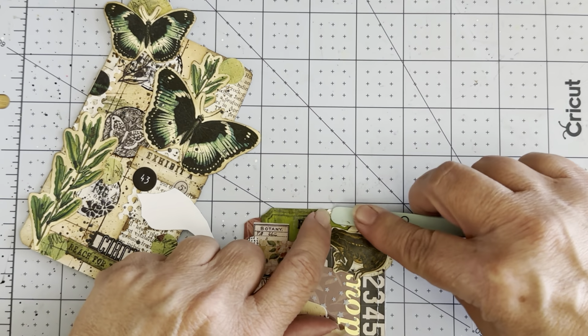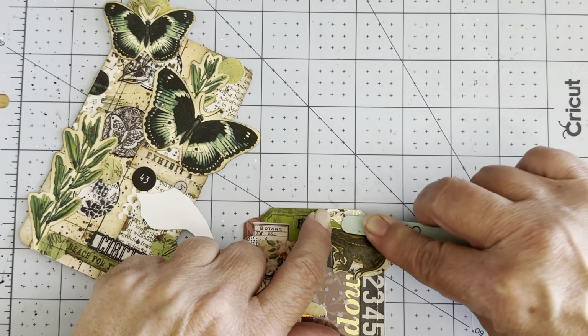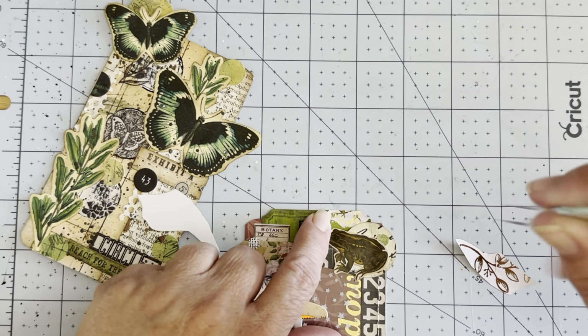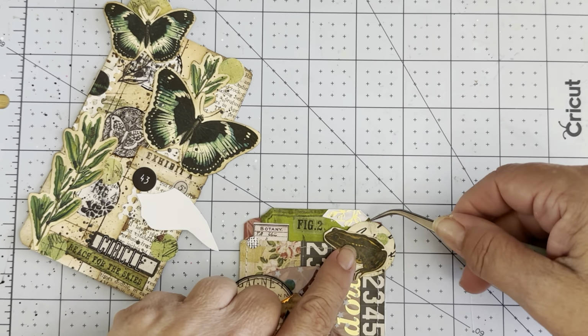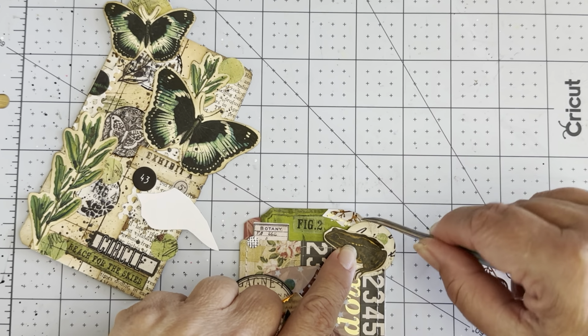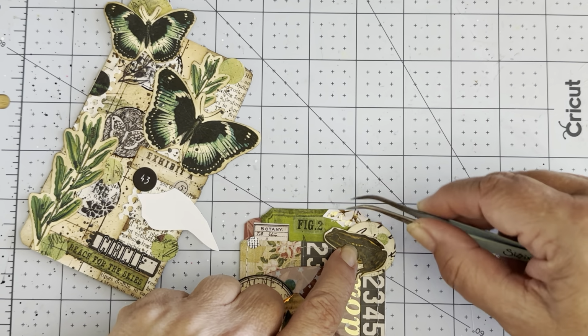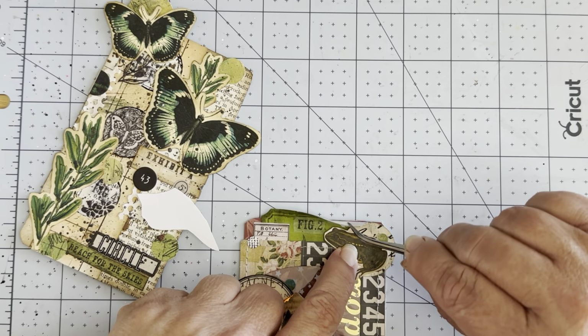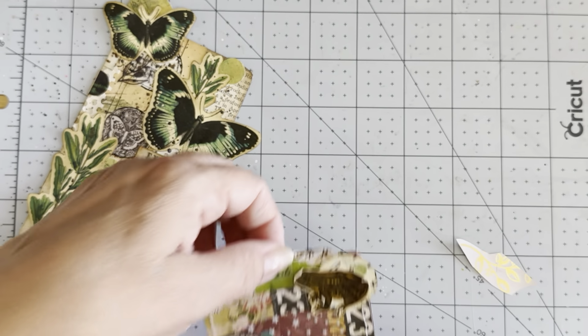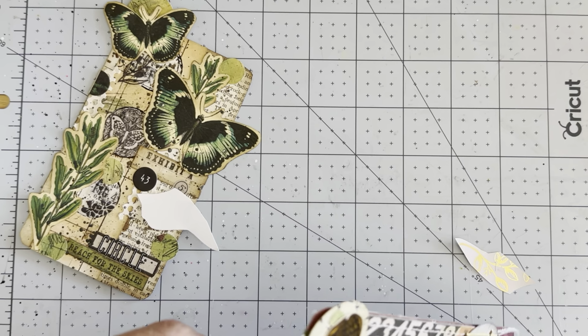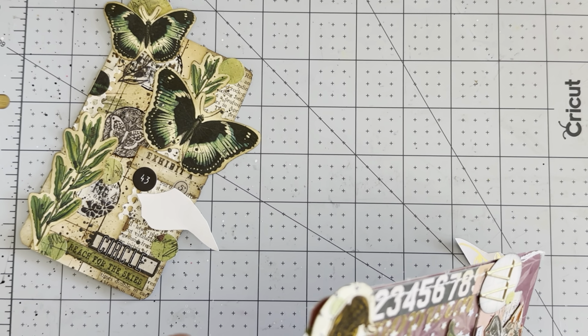Sorry, I was trying to find my rubbing thing. Maybe I used this wrong. Did I use this?